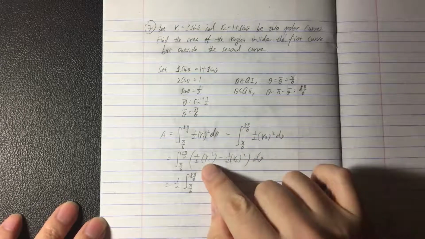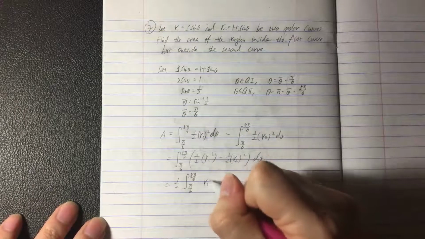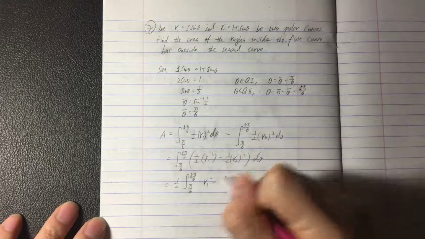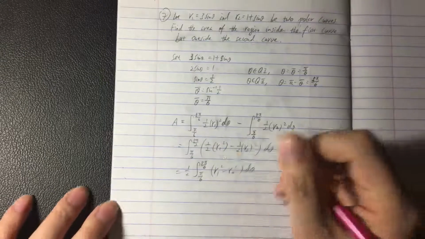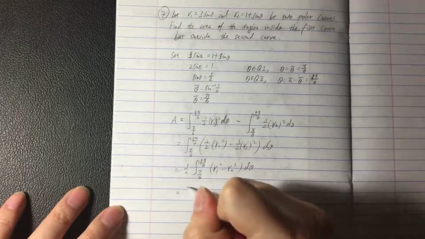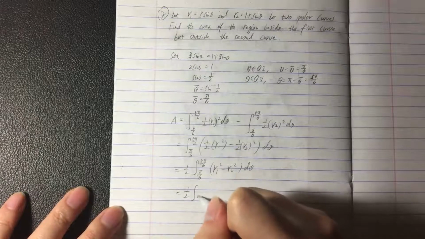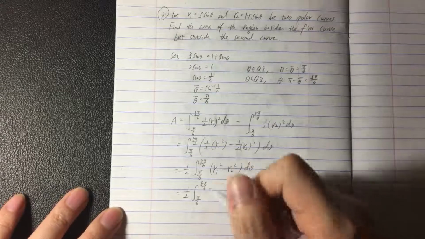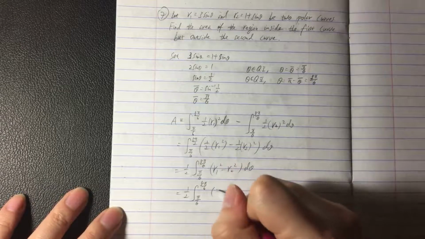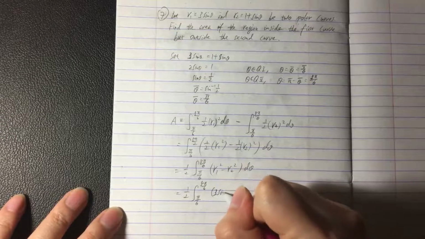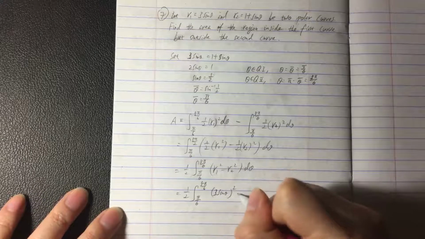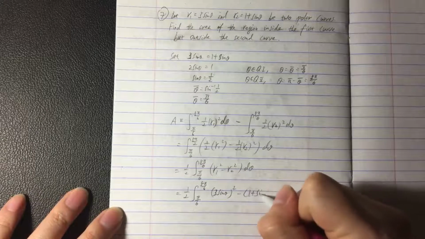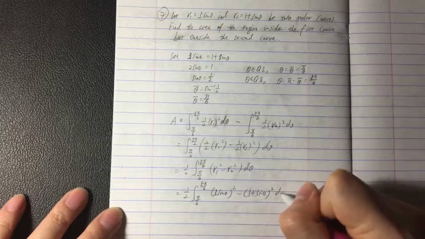What's left is R1 squared minus R2 squared. Then plug in R1 and R2. R1 is 3 sine theta. R2 is 1 plus sine theta, d theta.